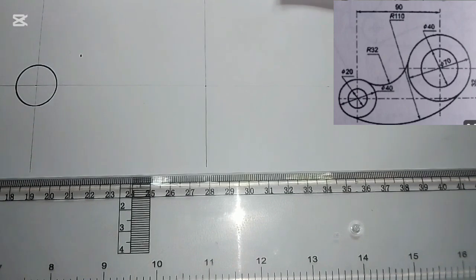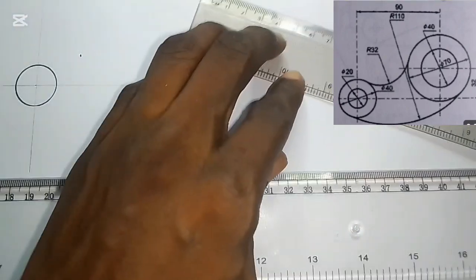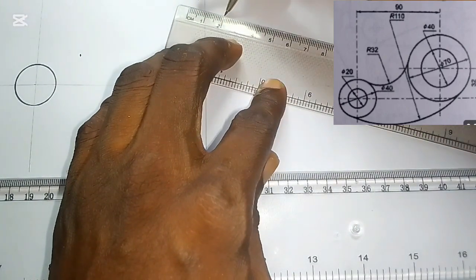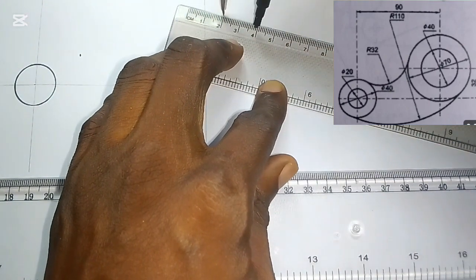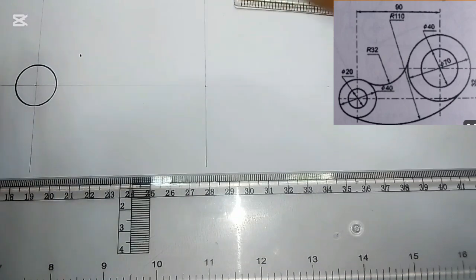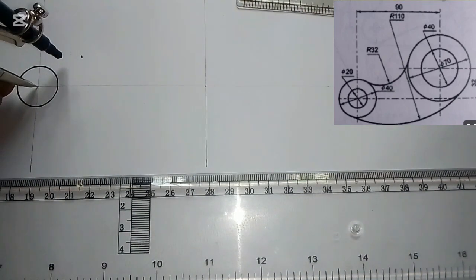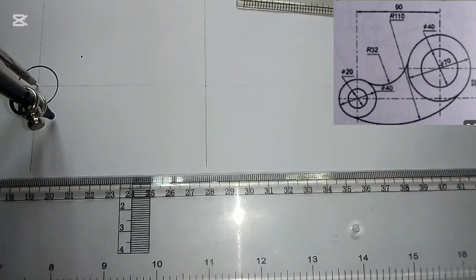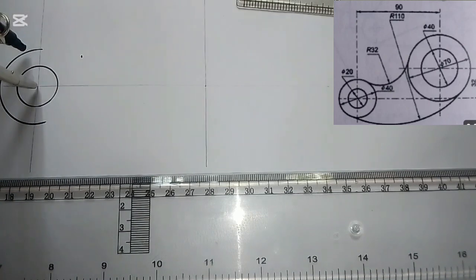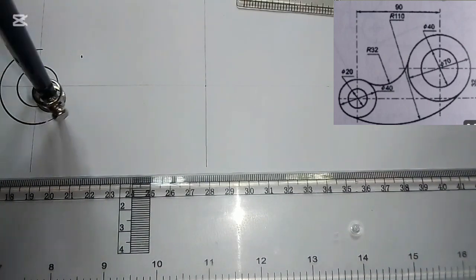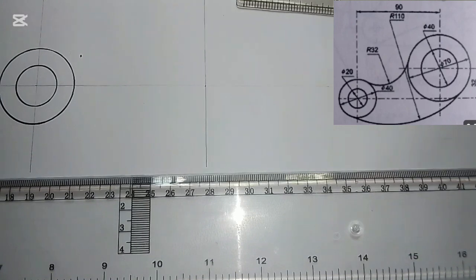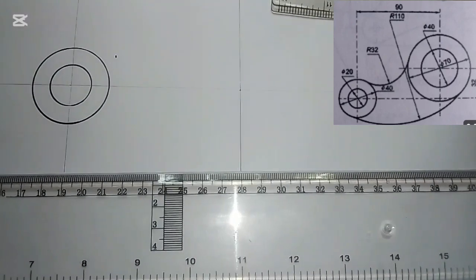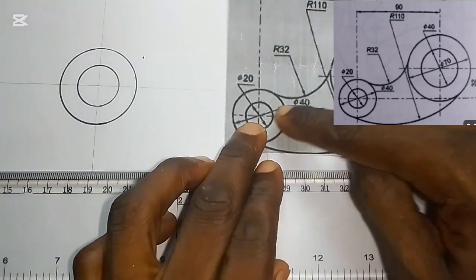So I will open my compass now to radius 20, like this, which is going to be giving us 40 diameter. So I'm going to have this. We have this way. All right, so that is for this circle.